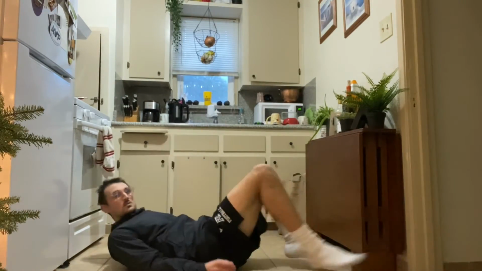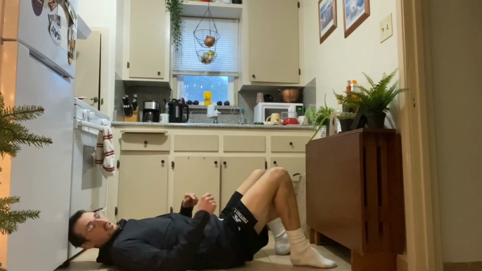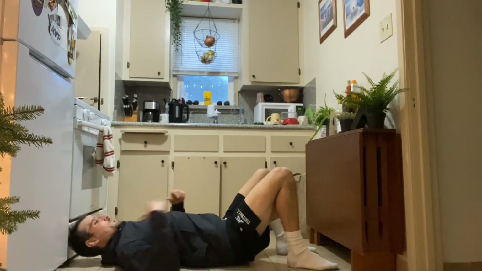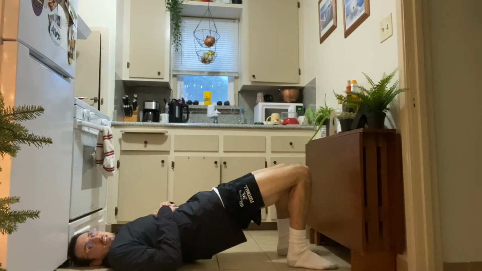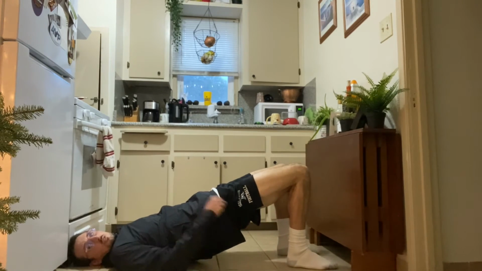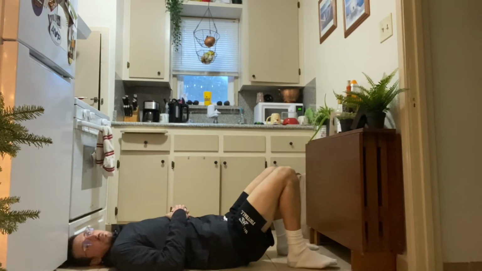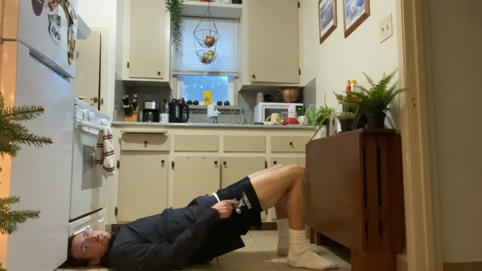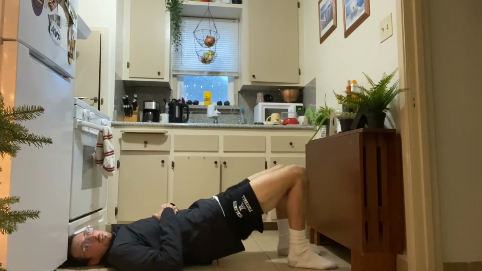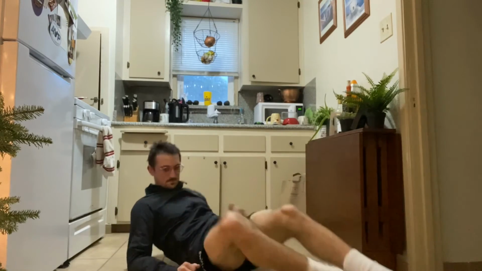So for glute bridges, what we're going to do is lay back, get that bend in the knees, press the shoulders into the ground and raise the hips up and squeeze at the top. Really activate those glutes. I'll do that 12 times. 4 sets, 12 reps each, 3 days a week. Really got to strengthen that posterior chain.